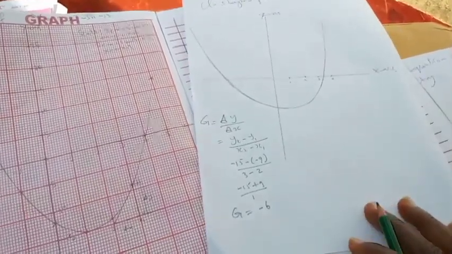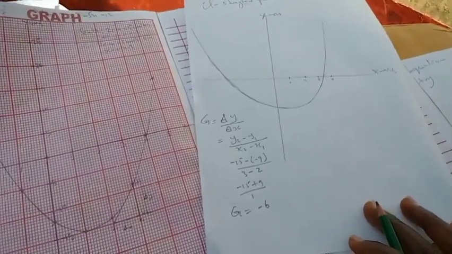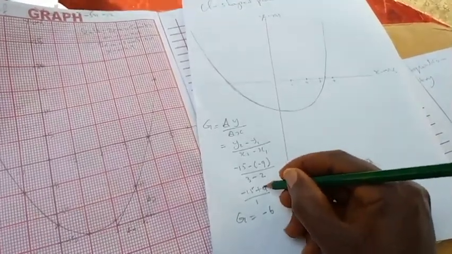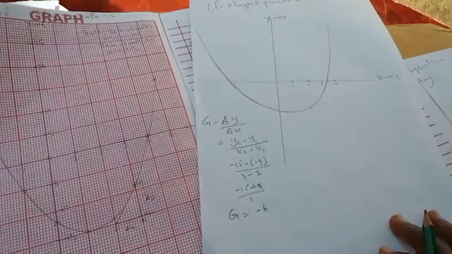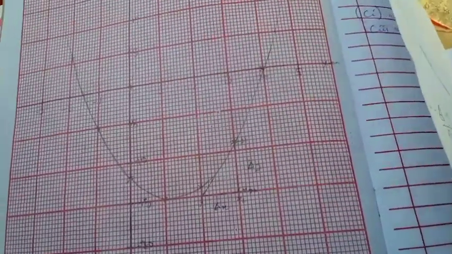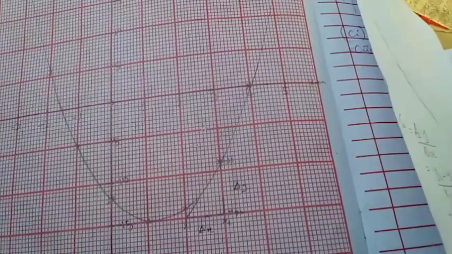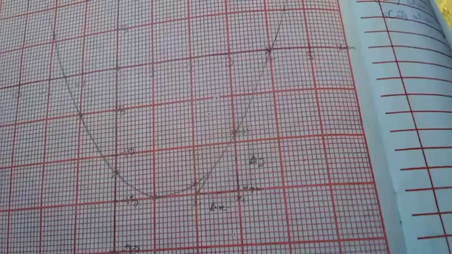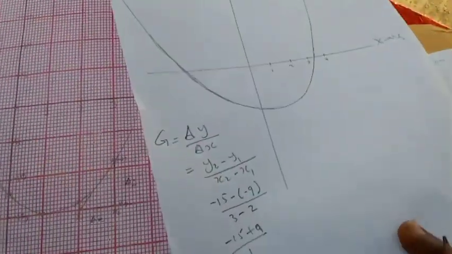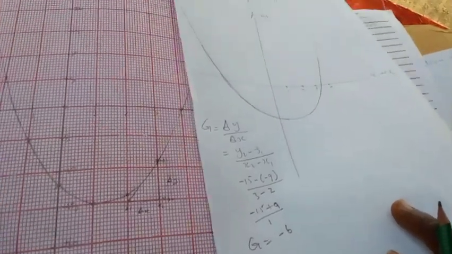I'm sure the explanation is very, very clear. This thing is minus, this is 9. I'm sure you saw what I wrote there. I am pretty sure that the explanation I gave you here is good enough to help you understand what I did here. Thank you so much.